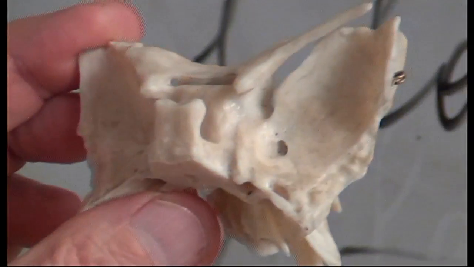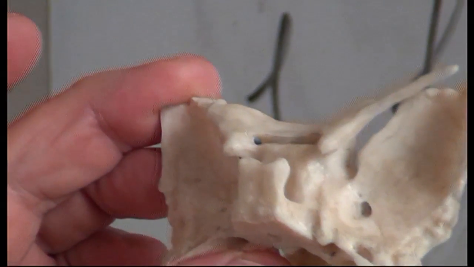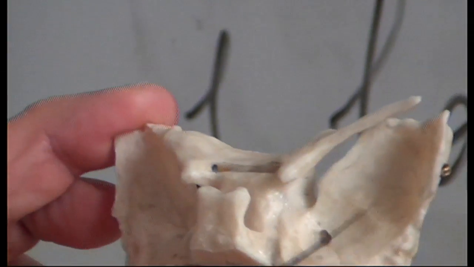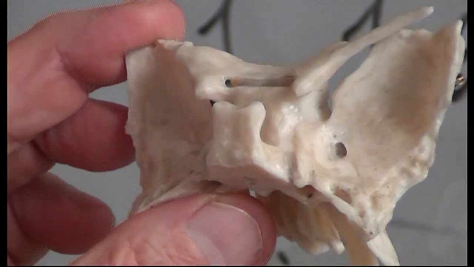Here it is, the sphenoidal bone. It's from the cerebral surface.